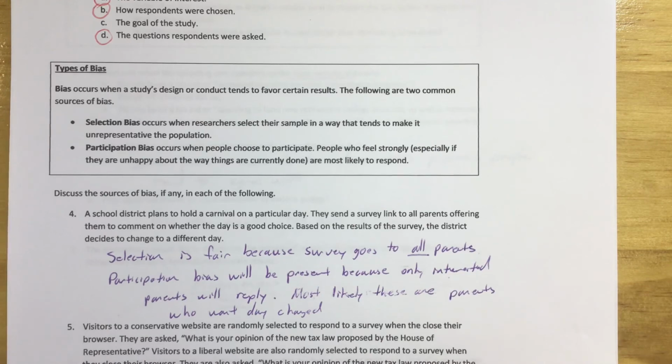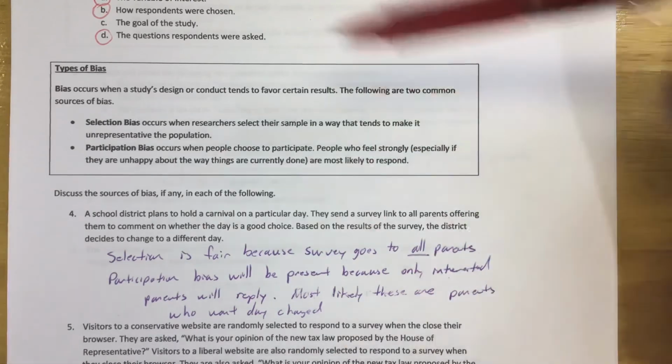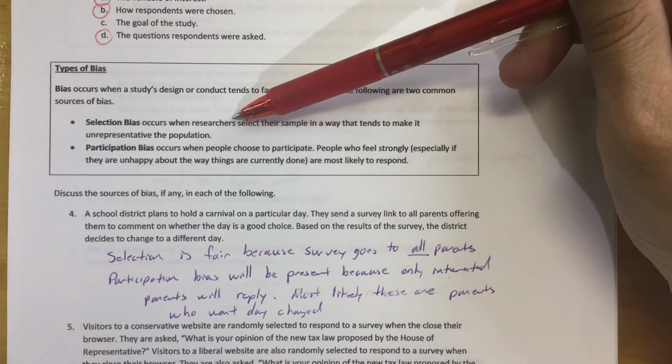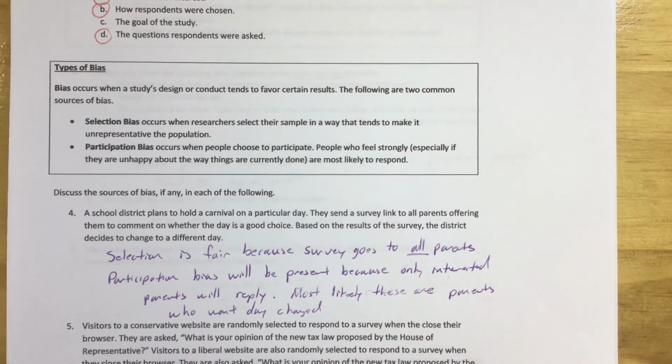Here are the two different types of bias that you have: selection bias and participation bias. The selection bias is the researcher's fault if we have it, because it's the researchers picking people to be in the sample. Their job is always to make sure they have the most rounded sample that they can have. So if they know that there are going to be subgroups within their population, and those subgroups will almost automatically favor one direction or the other in a study, then they need to make sure that they don't choose everybody from just one of those subgroups. You want to choose a little bit from each subgroup.